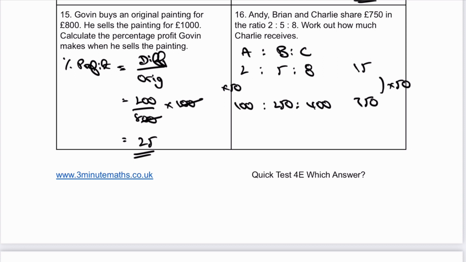So therefore, how much did Charlie receive? Well, Charlie received £400. Okay, let's go on then to the final page on this. There's another 6 questions to go, again varying ability, but hopefully you'll be okay with them.